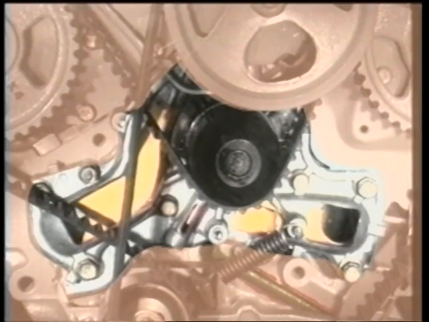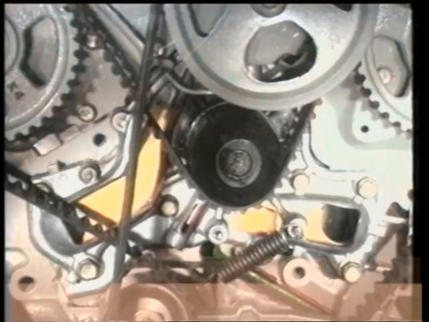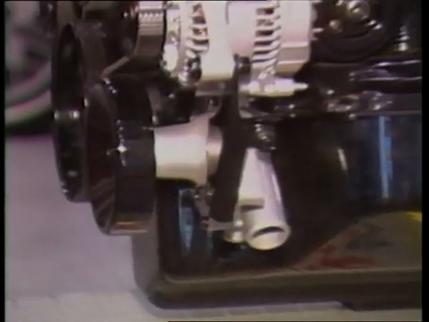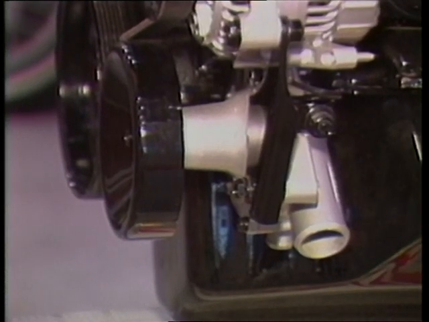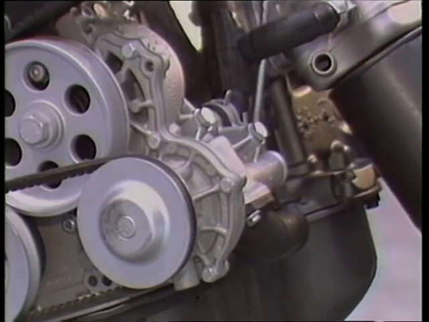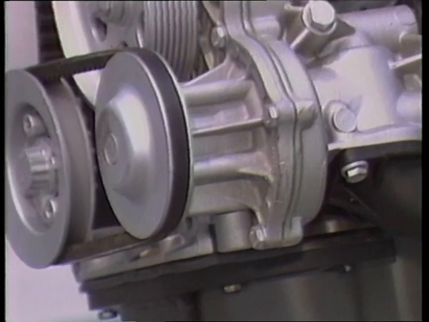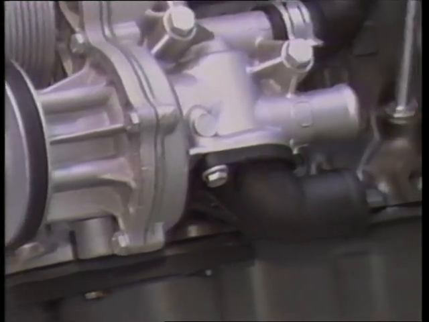The water pump normally bolts to the front of an engine like this one, but in some cases, it can also bolt to the side of the engine. These locations allow the pump to efficiently force coolant into the block and head. Here's a modern water pump mounted on one side of the block. It is belt-driven and has large fittings for the water hoses.